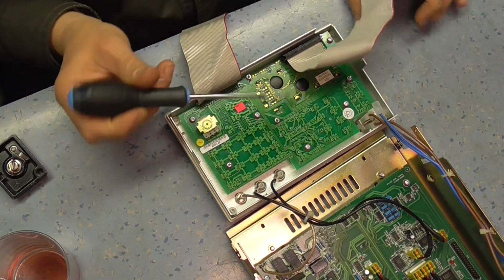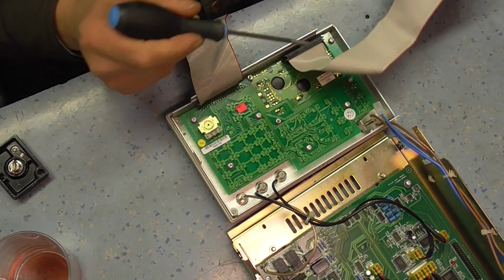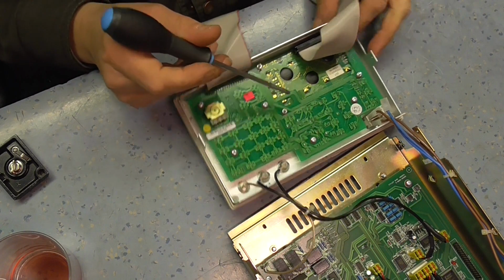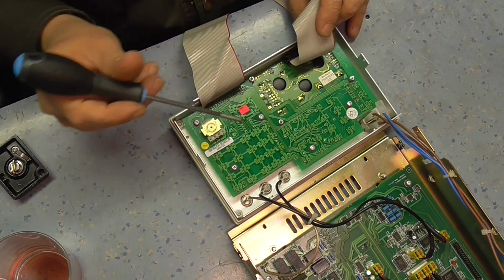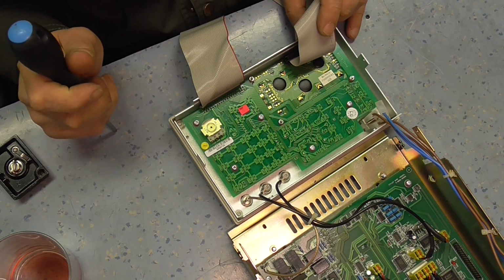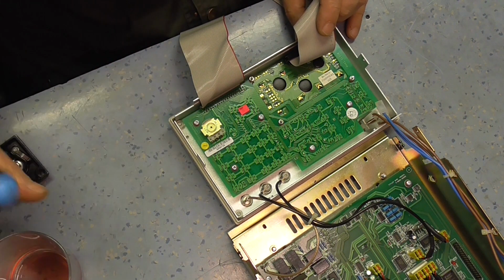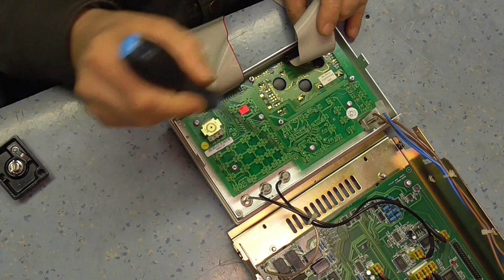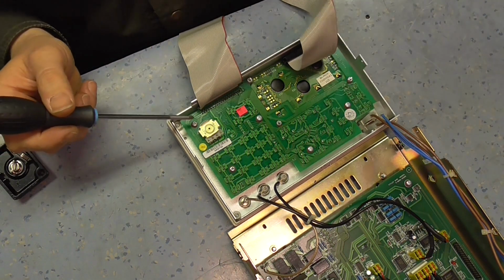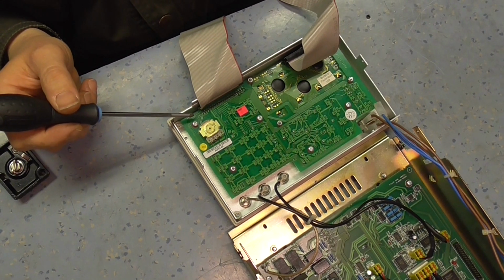Okay, we've got a new view here, so let me know what you think. So two ribbon cables. One goes to the front display and the microprocessor that does all the display, as you can see on this little board here. And this ribbon cable here does all the keyboard control and the rotary encoder. Now we know the rotary encoder works, so let's get this board out and have a look, see if we can work out why it's not working.